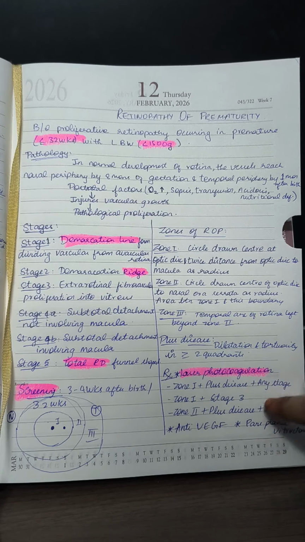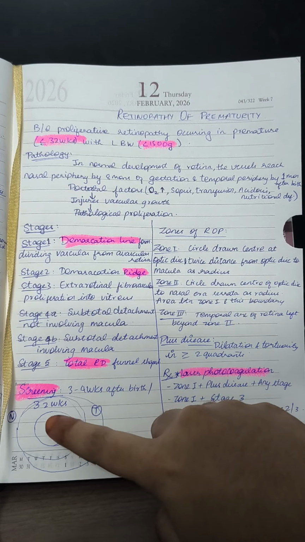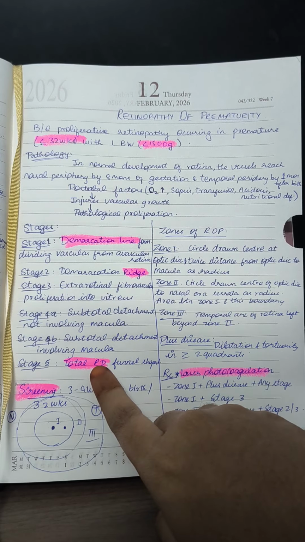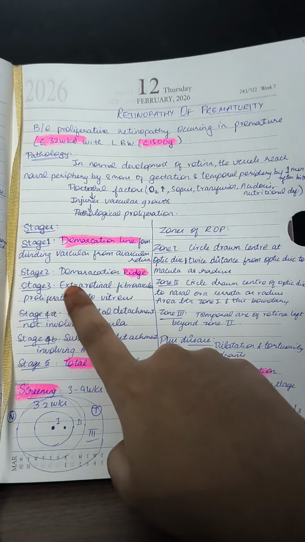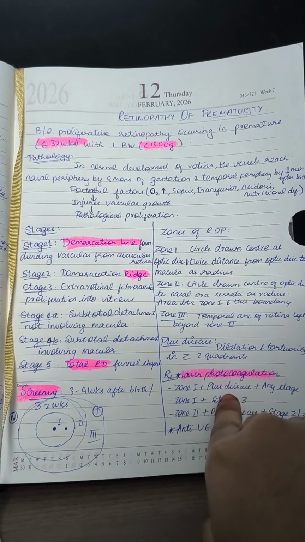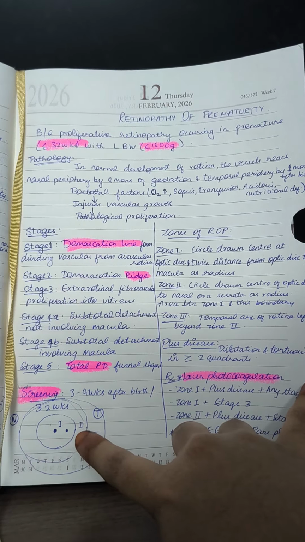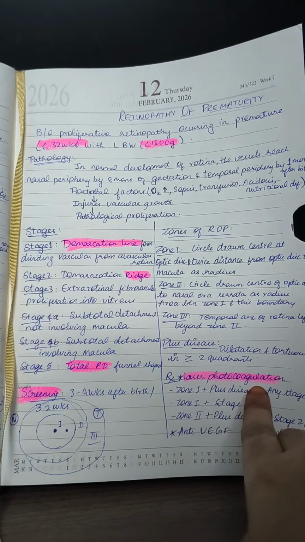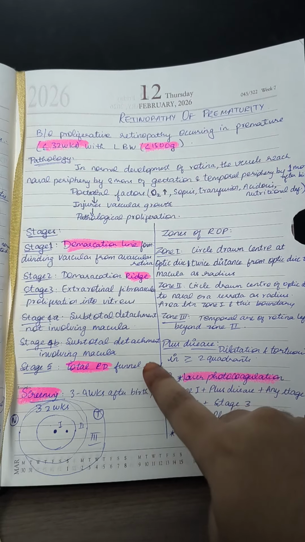If there is a disease in zone 1 and there is a plus disease, stage is not at all a criterion. Any stage, we have to do laser photocoagulation. In zone 2 disease, which is not having any plus disease, but it is stage 3, then we have to do laser photocoagulation. For zone 2, if there is a plus disease and stage 2 or 3, we go for photocoagulation. In advanced stages, we have to repair the retinal detachment also.